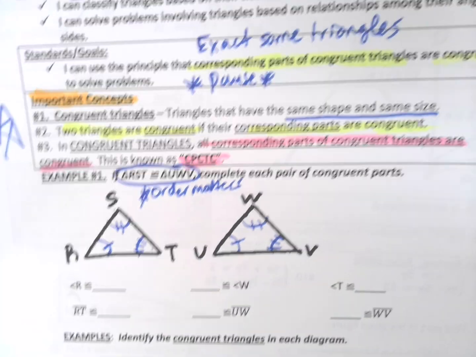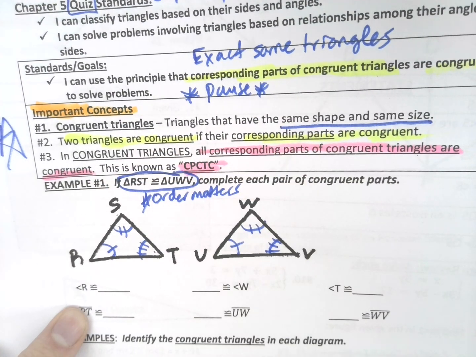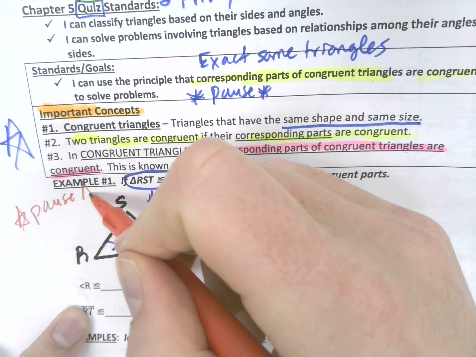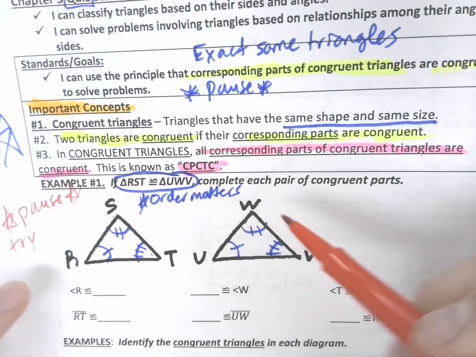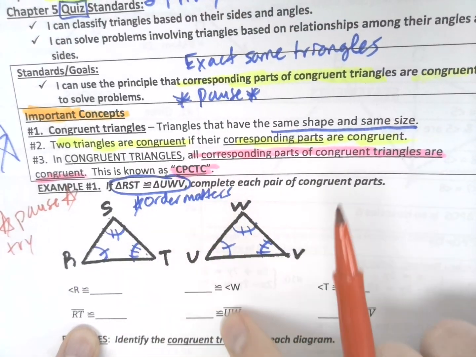So, for example, I'm going to give you guys a chance. See if you can fill out, you can go ahead and pause. Try this top section for me. See if you can try these six.